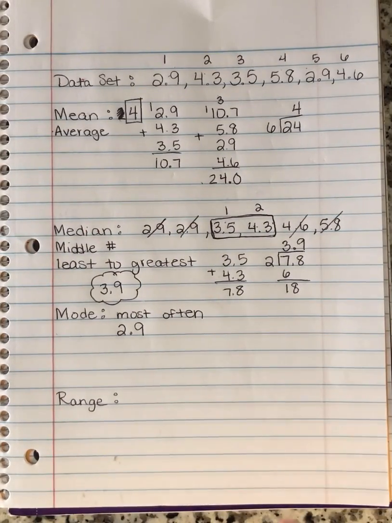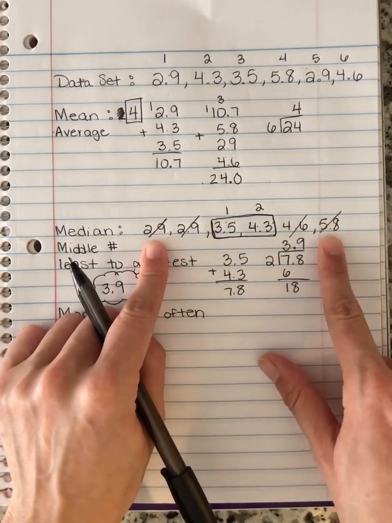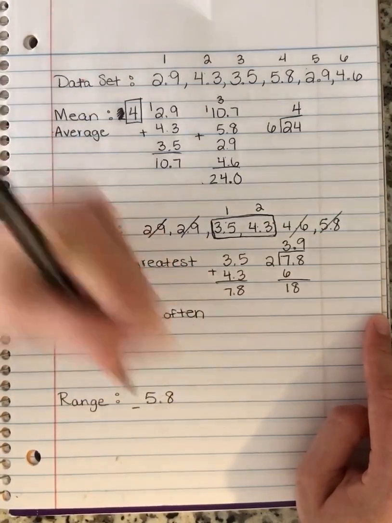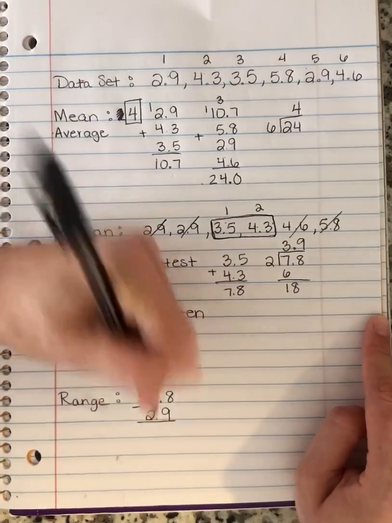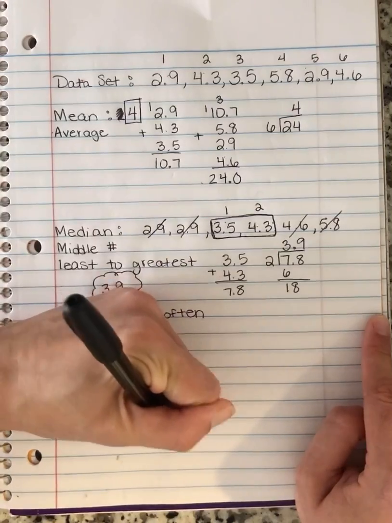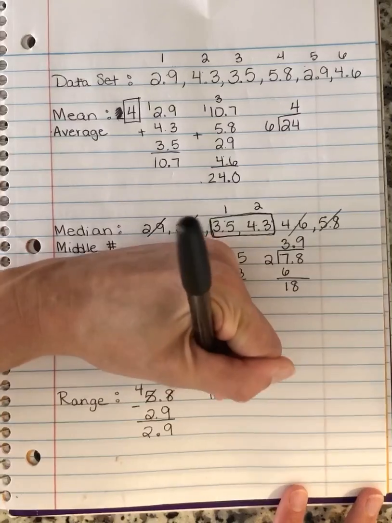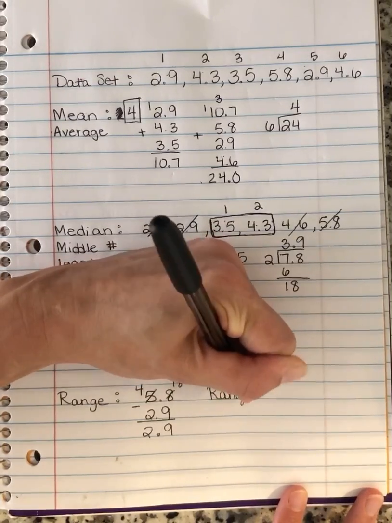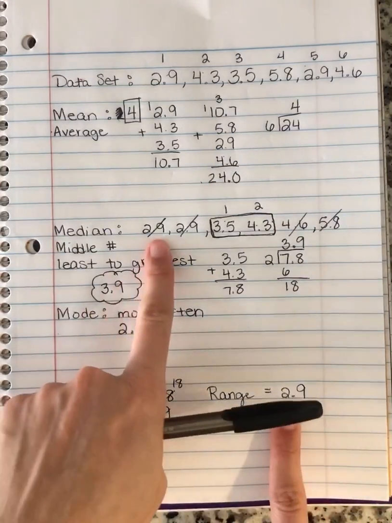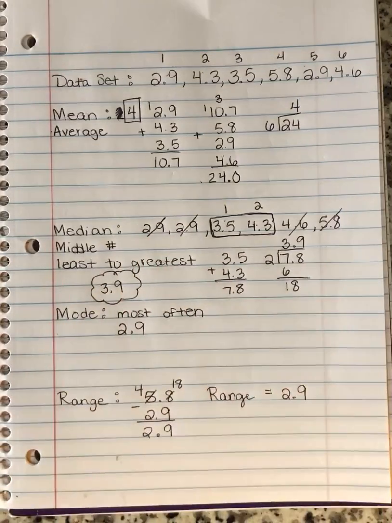All right, then lastly is range. Range, you take the highest number and the lowest number and subtract them. So we actually already did that here. So I'm going to take 5.8 and 2.9 and subtract them. Minus 2.9. Okay, hit the borrow. 9, bring down your decimal, 2. Okay, so the range equals 2.9, which is just a coincidence that it's 2.9.